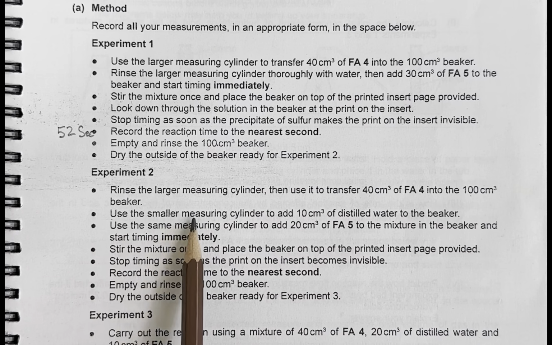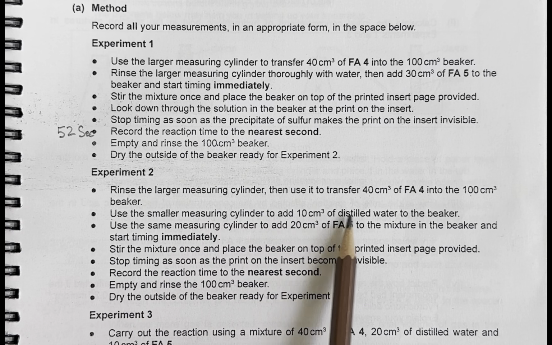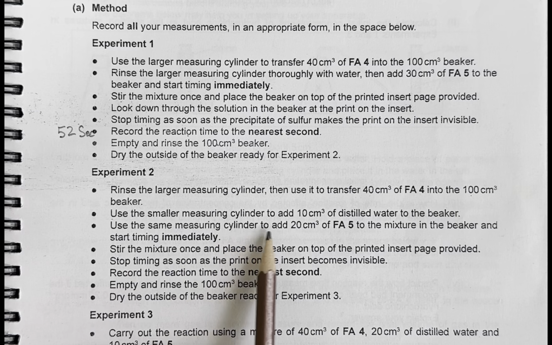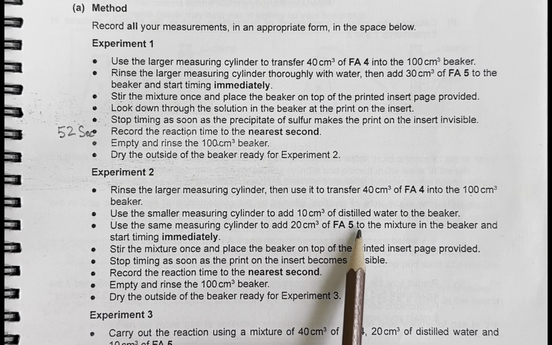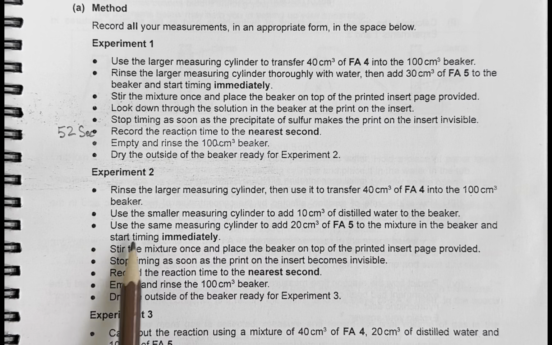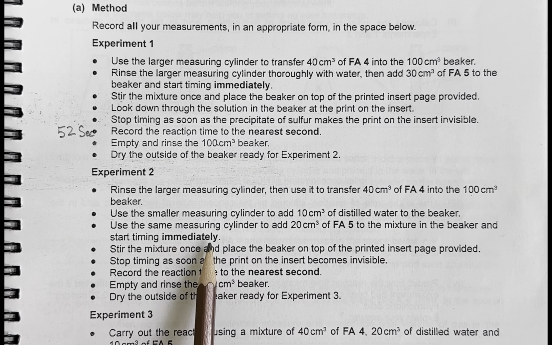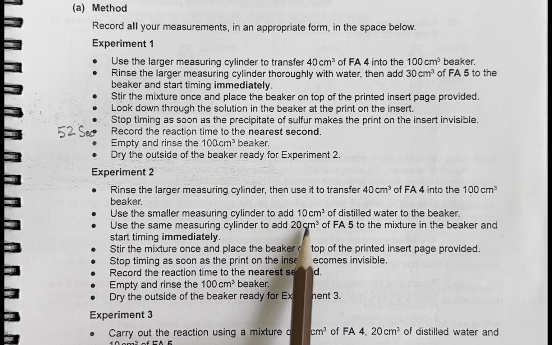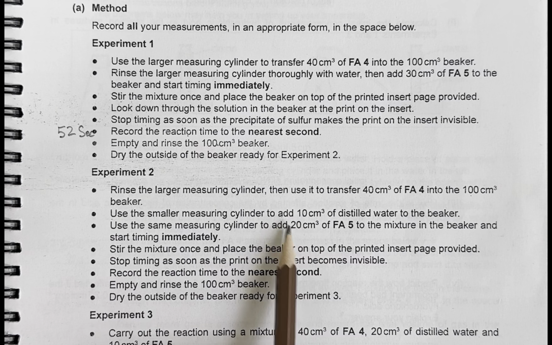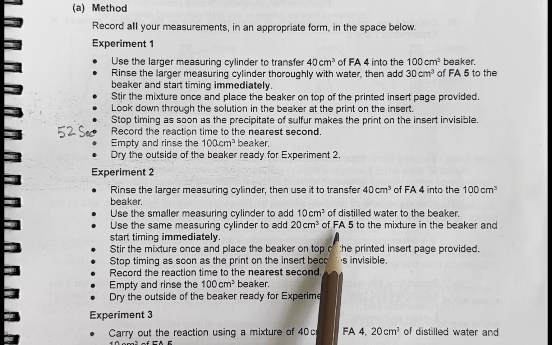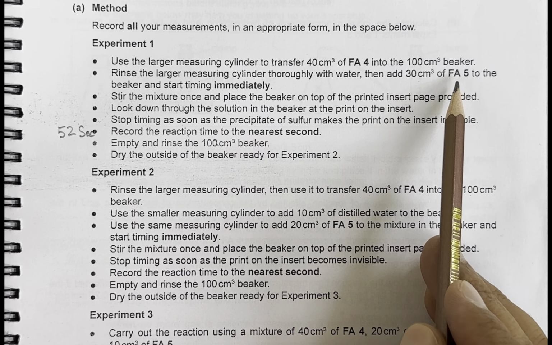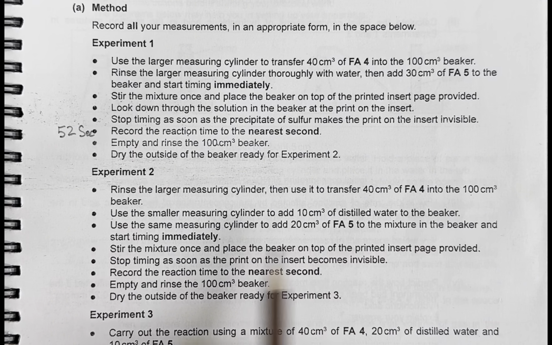Now use the smaller measuring cylinder to add 10 cm³ of distilled water to the beaker. It means the addition of water is now making some dilution. Use the same measuring cylinder to add 20 cm³ of FA5 to the mixture in the beaker and start timing immediately. It means now 20 cm³ of FA5 and 10 cm³ of distilled water, a total of 30 cm³ again, but diluted, whereas in the last experiment, we had 30 cm³ of FA5 directly. So let's perform this now.